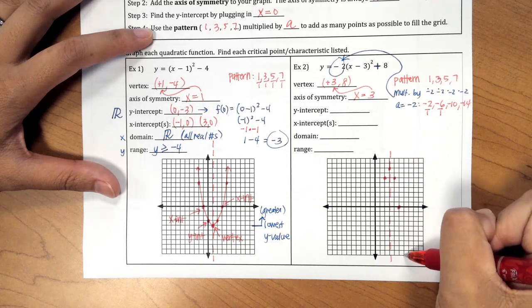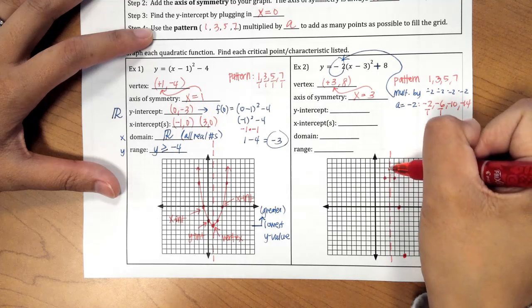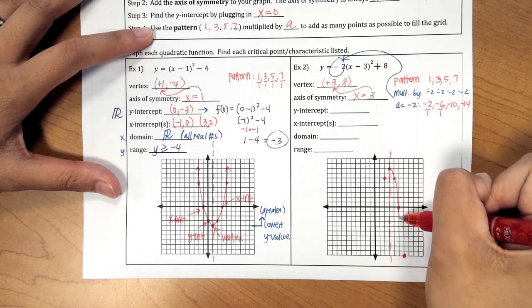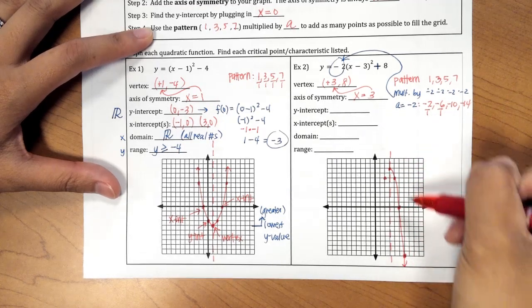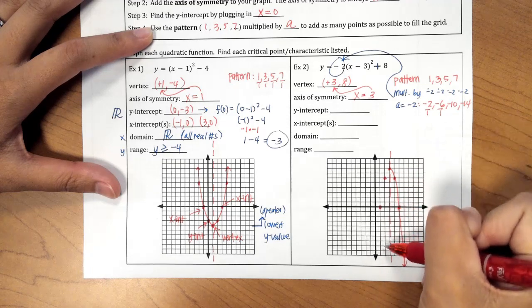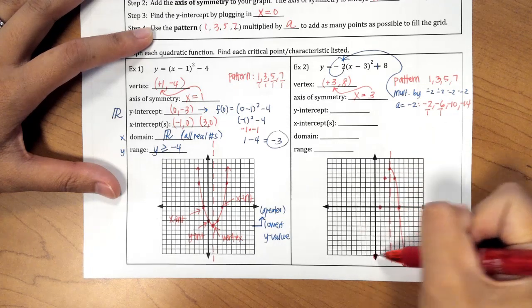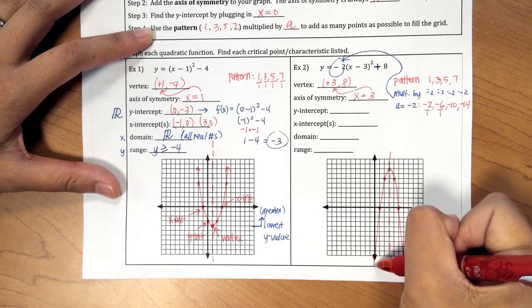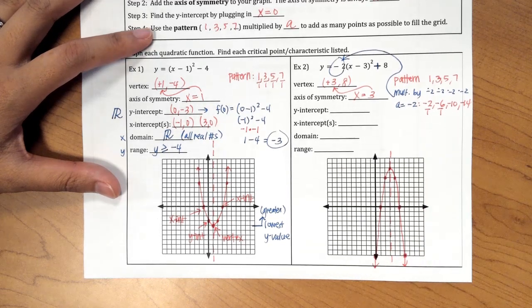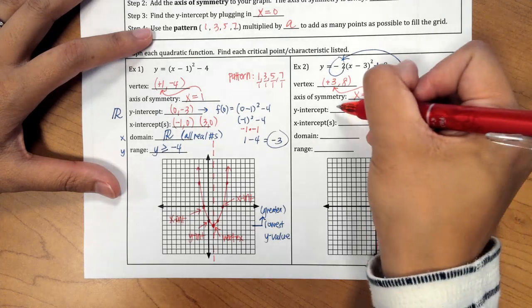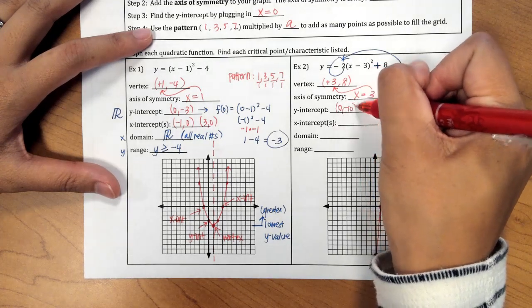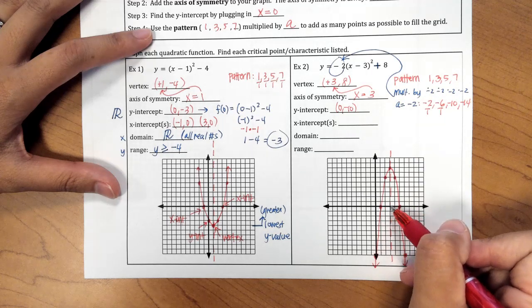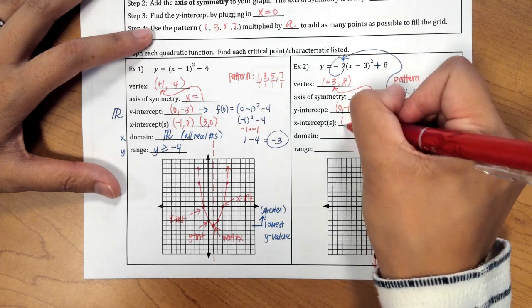And then down 10 over 1. And our x-intercept and y-intercept comes out when we do the pattern on the other side. Okay. So our y-intercept is right here, which is negative 10. Our x-intercepts are at 1 and 5.